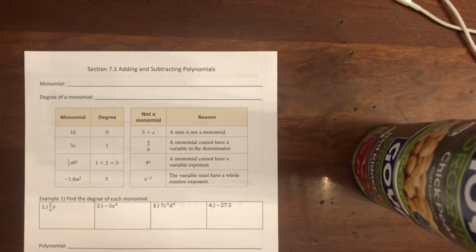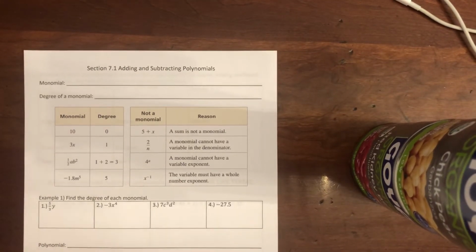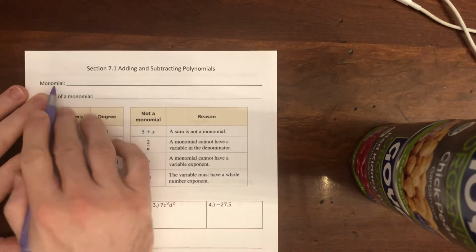Hello and welcome to section 7.1, adding and subtracting polynomials. Before we get to the actual adding and subtracting, we have some things we need to define starting off. The first thing we start talking about is what we call a monomial.